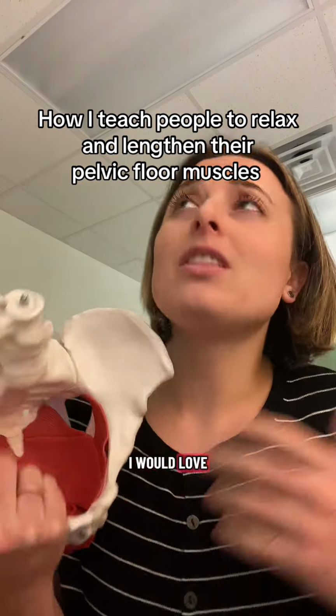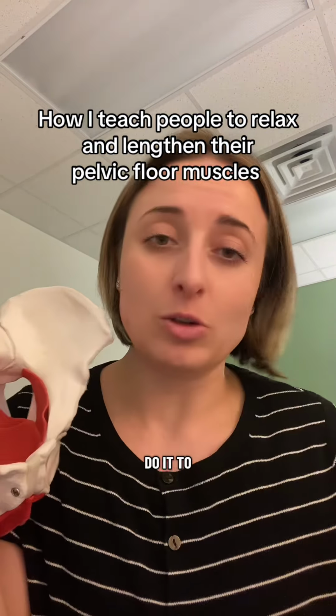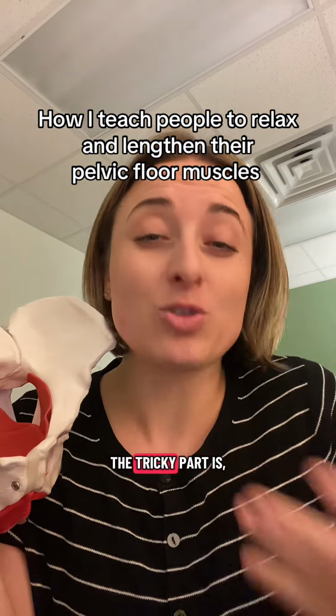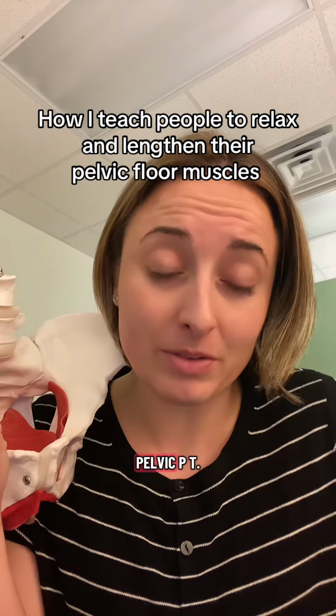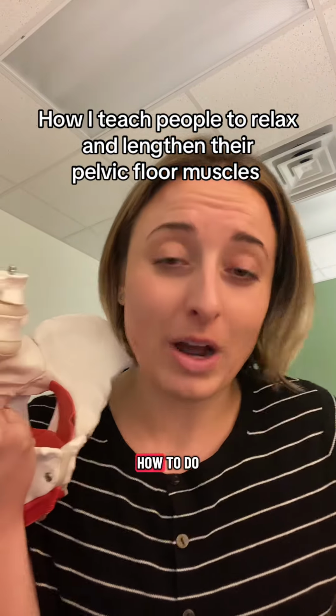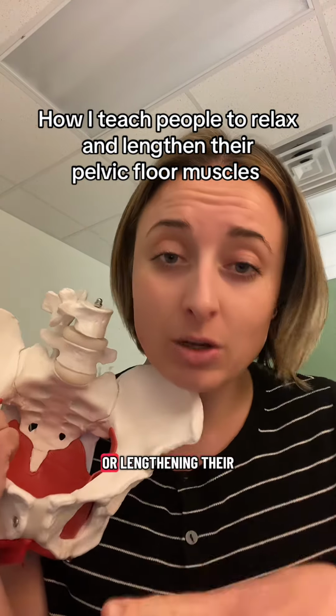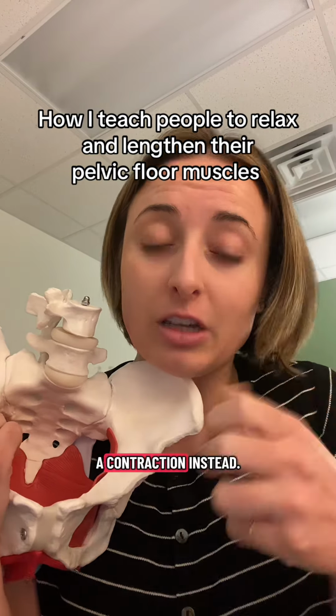The reason it's tricky is because I would love to be able to just explain how to do it to people on the internet and have people be able to do it themselves, and that would be great. But the tricky part, and the reason that people have to go to pelvic PT for it, is because people don't know how to do it naturally. And a lot of people, when they think that they're bearing down or descending or lengthening their pelvic floor, are actually doing a contraction instead.